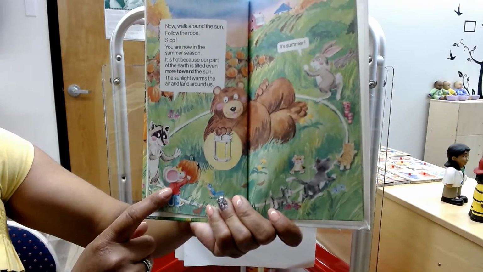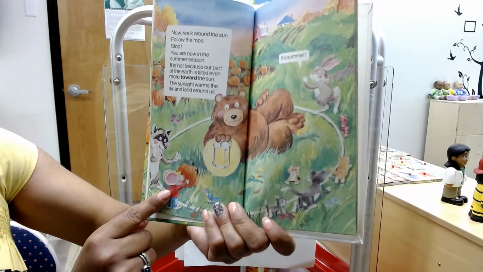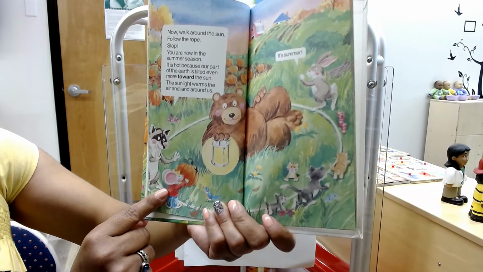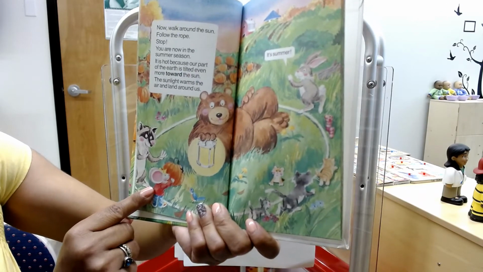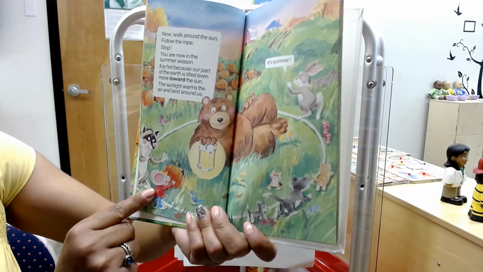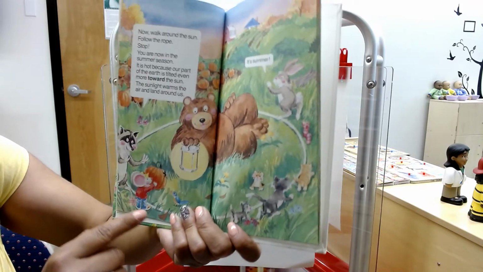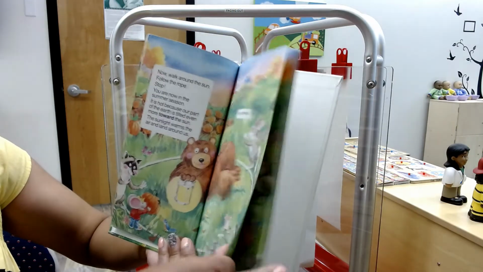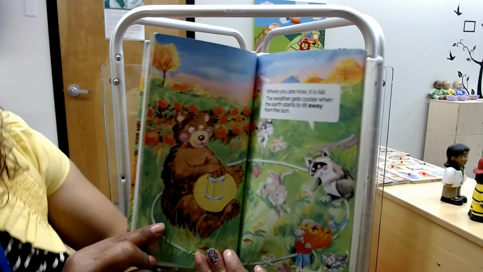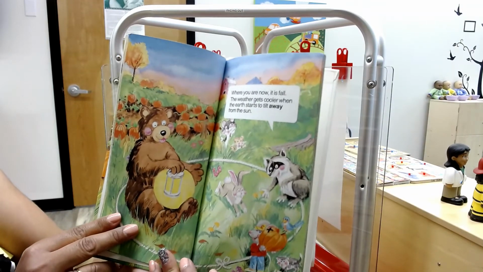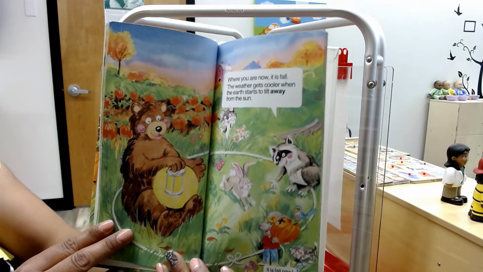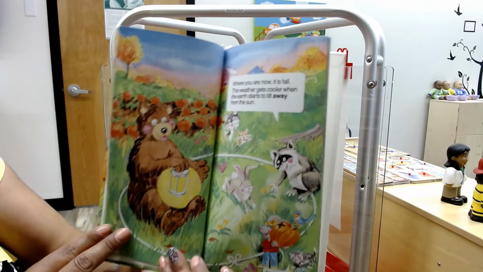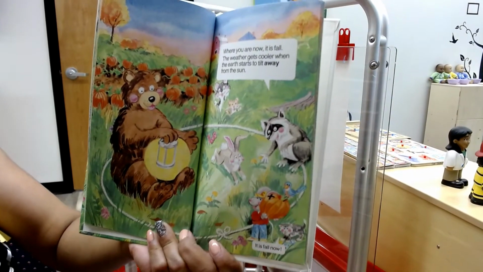Here is summer. It is hot because our part of the earth is tilted even more toward the sun. The sunlight warms the air and land around us. It is summer. Where are you now? It is fall. The weather gets cooler when the earth starts to tilt away from the sun.